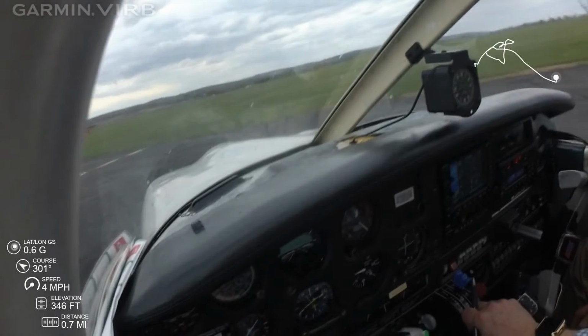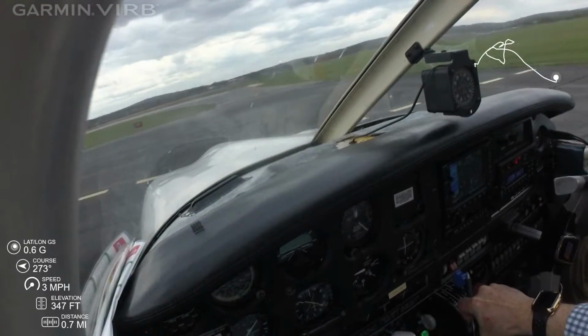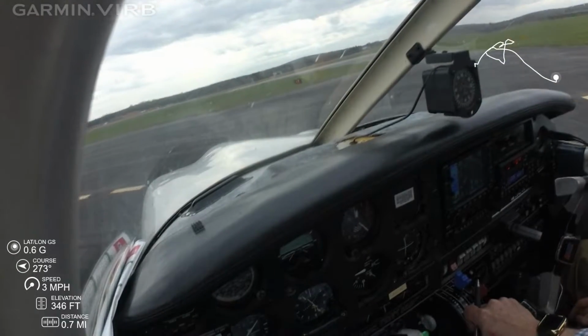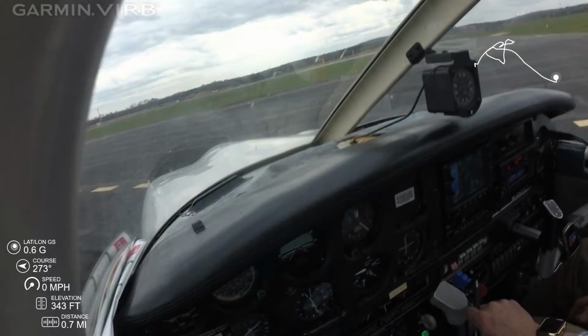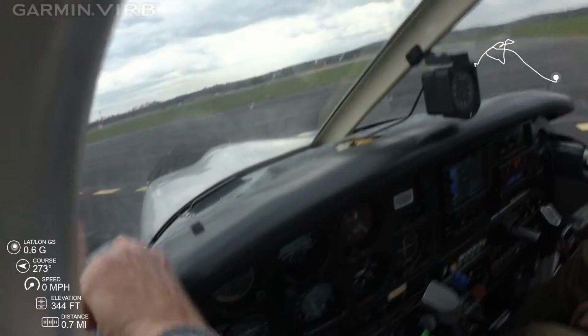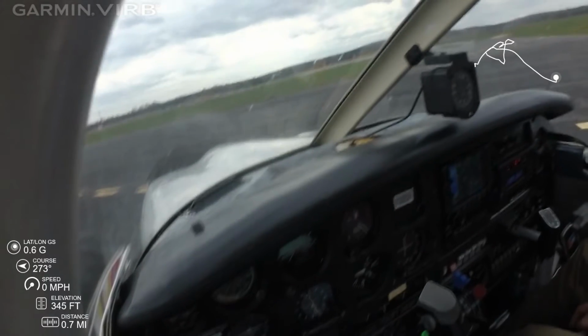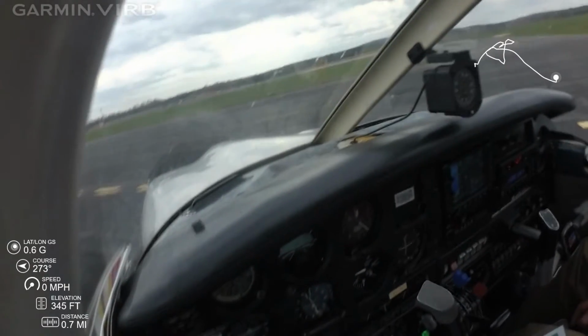Just a note, we're looking at the ball here. That's doing the right thing. Let's get this thing turned around a little bit so we practice maneuvering on the ground. All right, that's close enough, I think. Let's get the brake on. Where's the checklist? Let's see what we got here. All right, we got the start. We did the taxi brakes, controls.